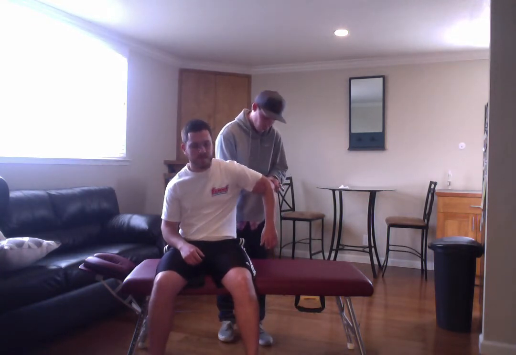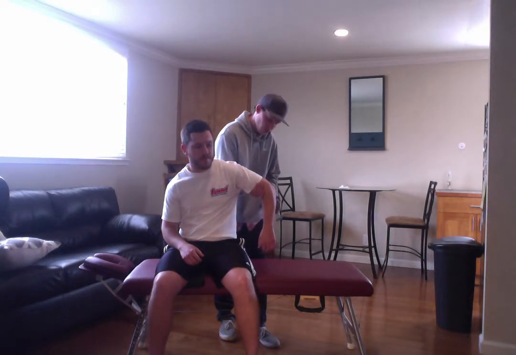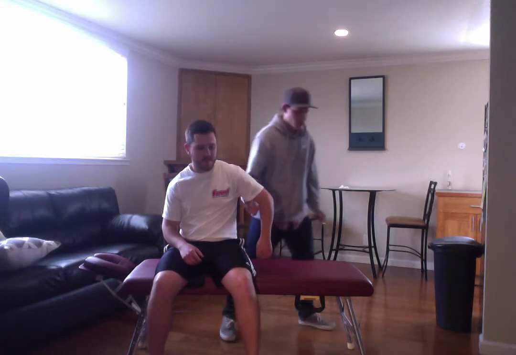Find the muscle tendon. Perfect. So I did see that. But it is a little under-reflexive, so graded as a 1+.